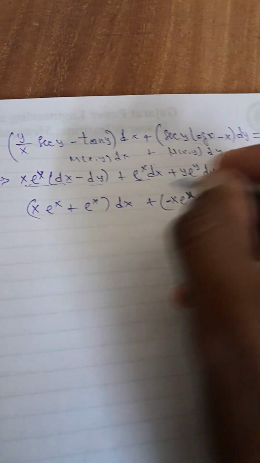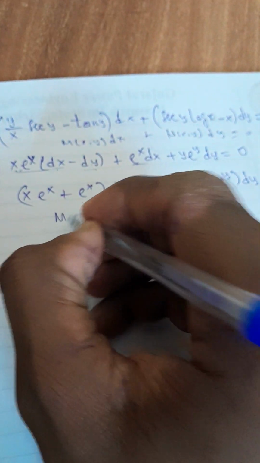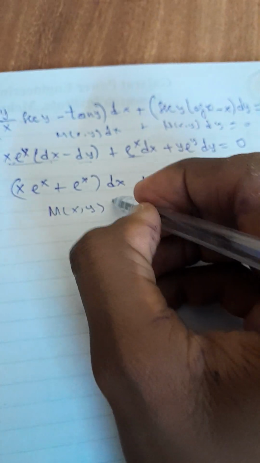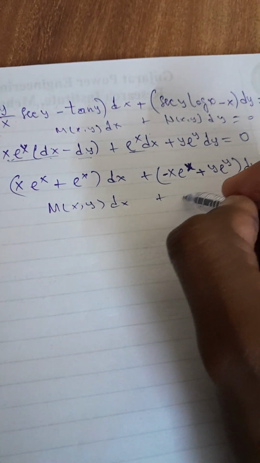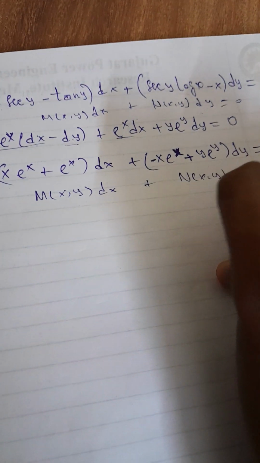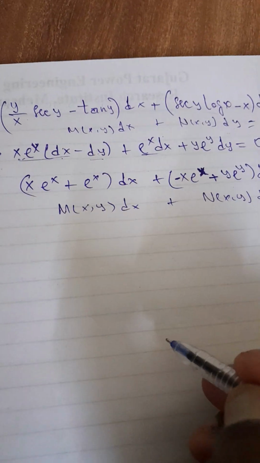Now you can say this is m of xy dx, and this is n of xy dy equal to 0.